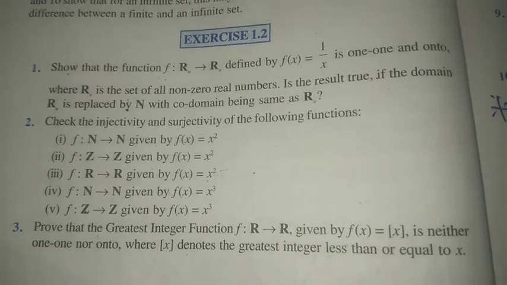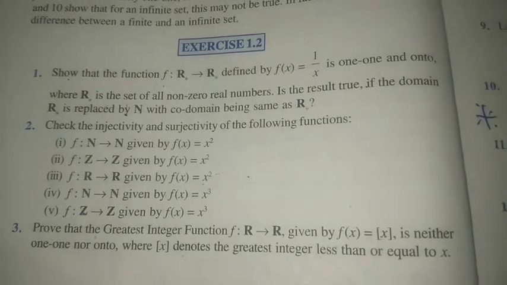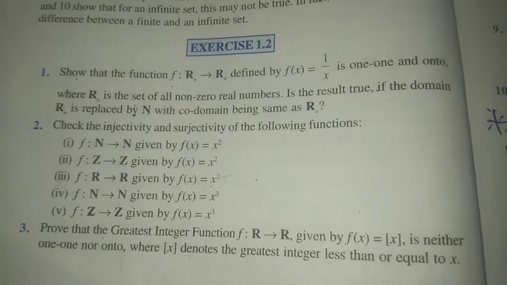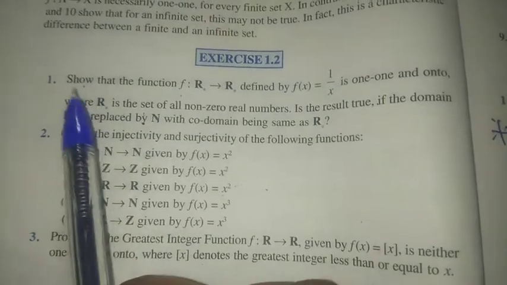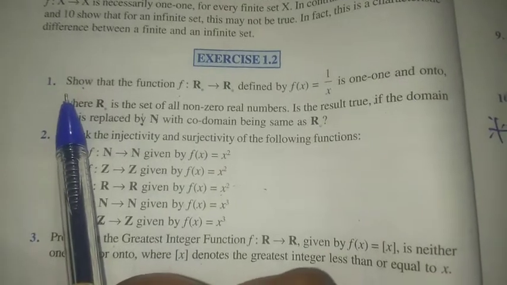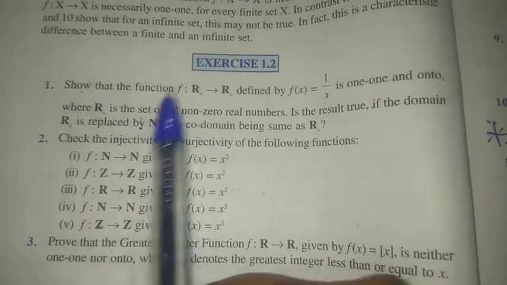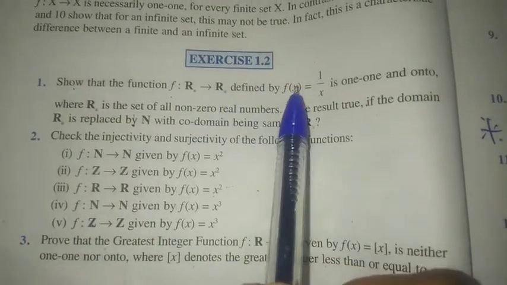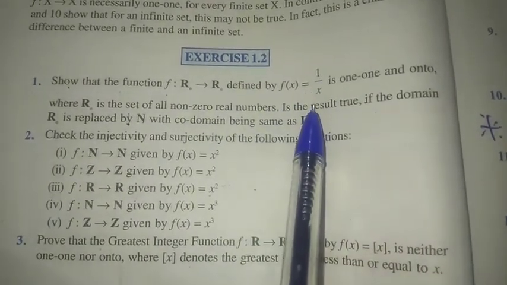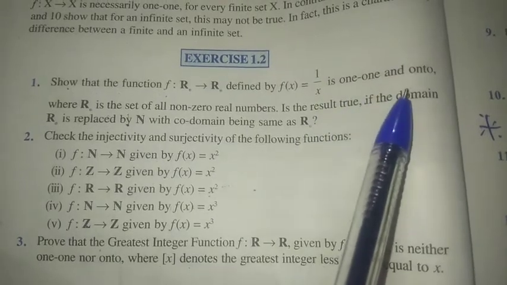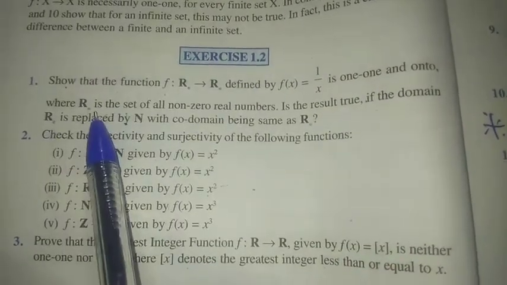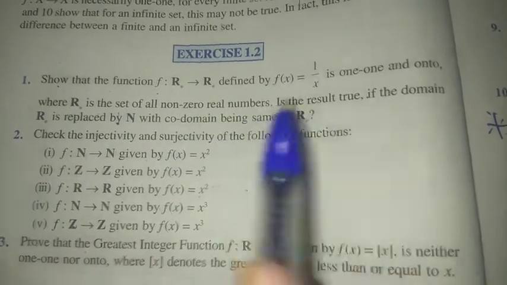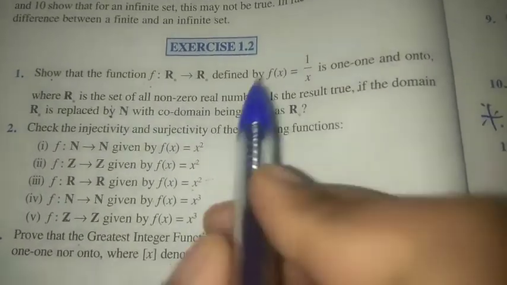In the previous video I gave you the introduction for functions, and in this video we'll be learning exercise 1.2. So first sum. Show that the function f from R star to R star defined by f of x is equal to 1 by x is 1 to 1 and onto, where R star is the set of all non-zero real numbers. So this is the first part of the question.